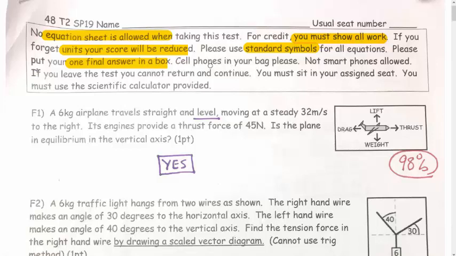Cell phones in your bag. This is about how we conduct a test. No smart watches allowed. You can't return. I'm sorry, but if you leave a test, you cannot come back. I've had some bad situations where people have left and then come back and done wonderfully after they come back. And then we have assigned seats in the test. And no graphing calculators because they can store equations. We use scientific calculators. I'll go through that with people.